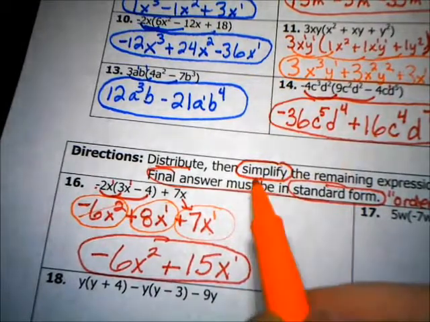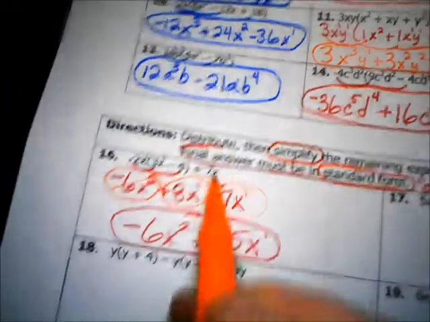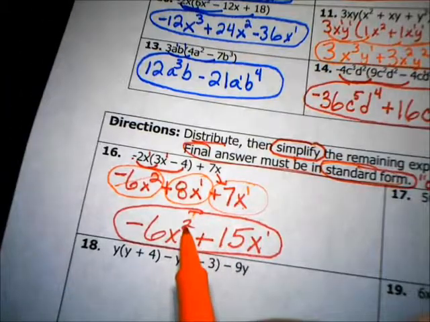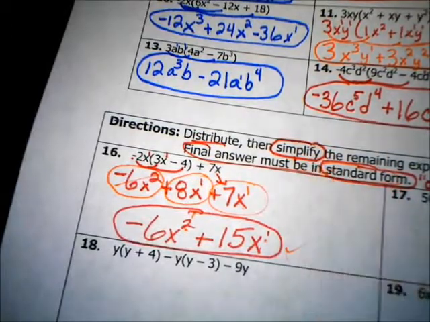Realize it is simplified, and it is written in standard form because I made sure that I started with the highest exponent and I counted down. So this matches for both my standards.